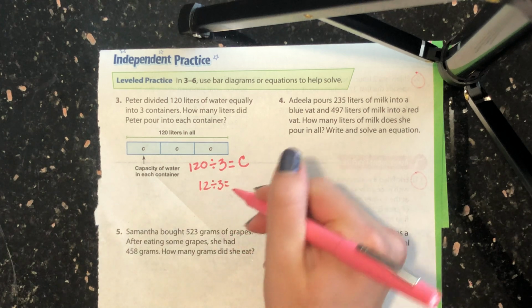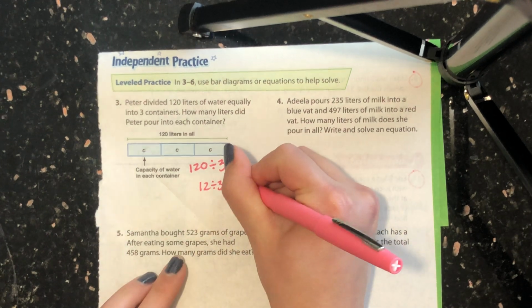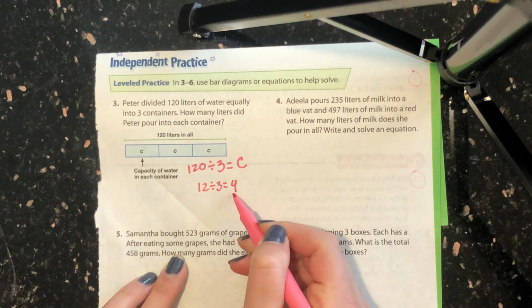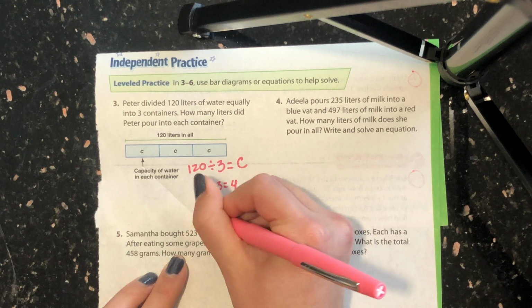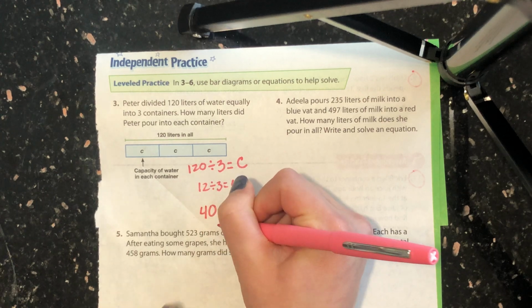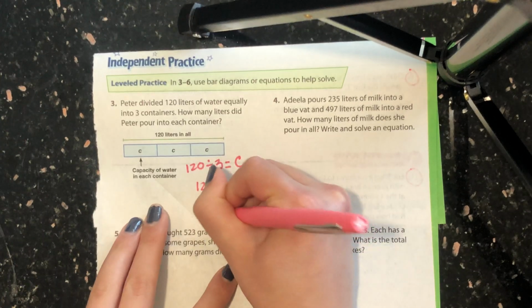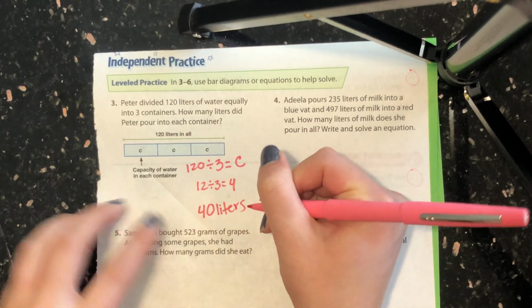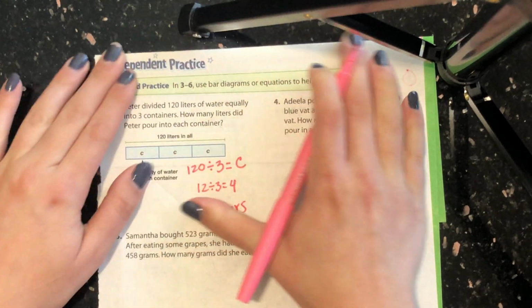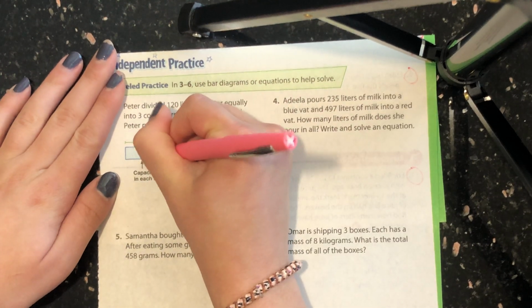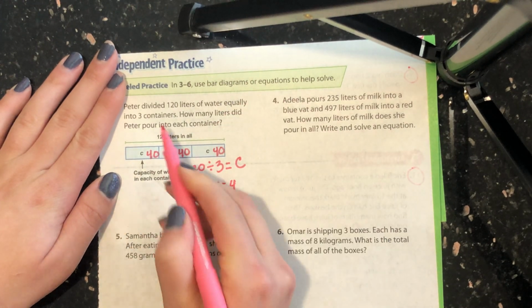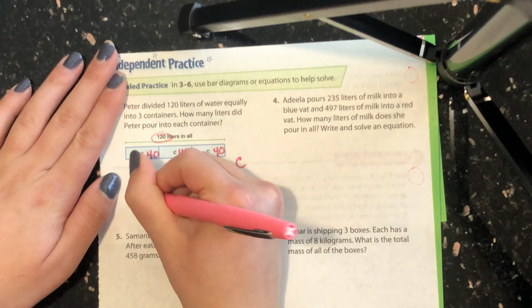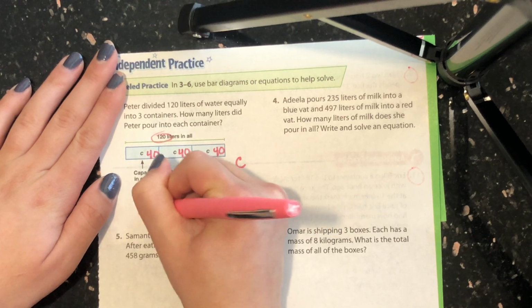Okay, so if you did it this way, that means you probably got 4. So 12 divided by 3 is 4. Then 120 divided by 3 is gonna be 40. So the answer would be 40 liters. And you can always check your work. If I put it back in my bar diagram here, that means that 40 plus 40 plus 40 should equal 120 liters. So check your work over to the side.